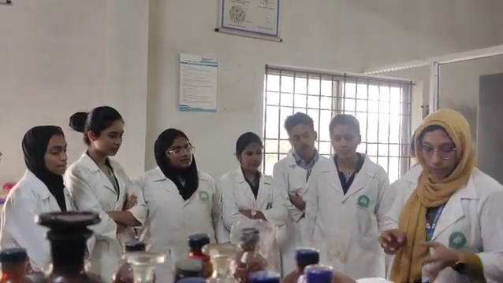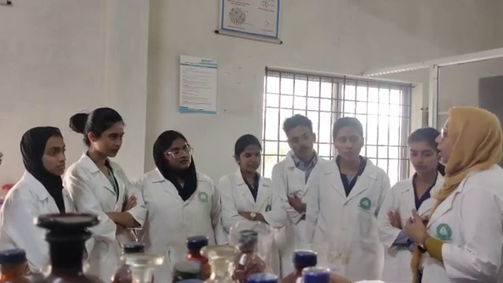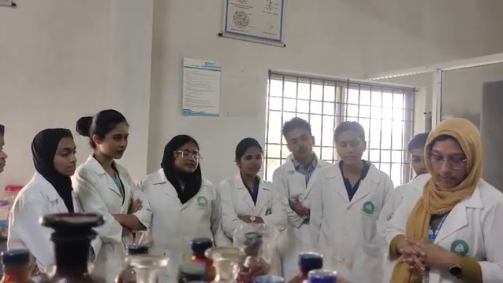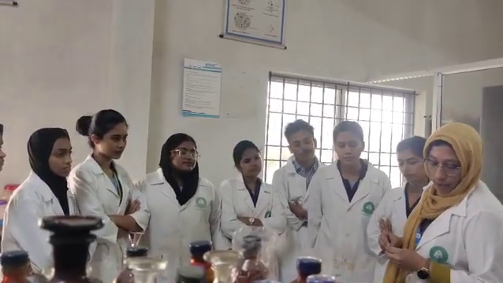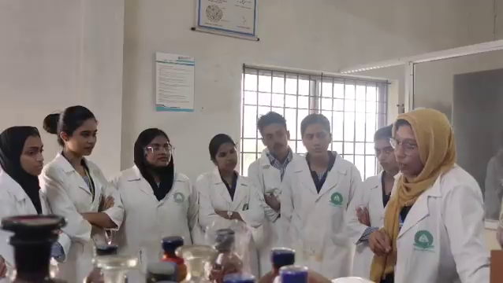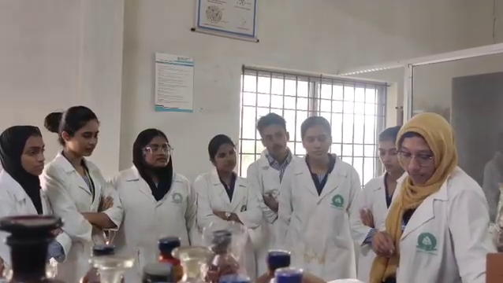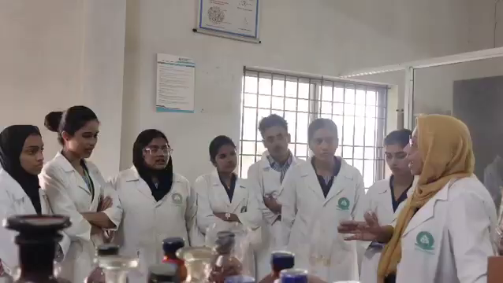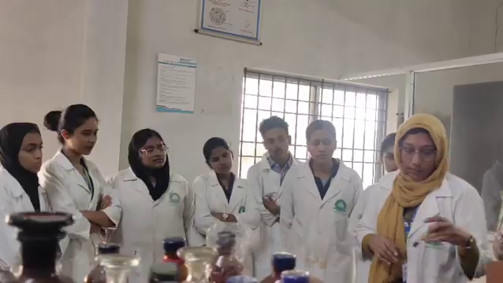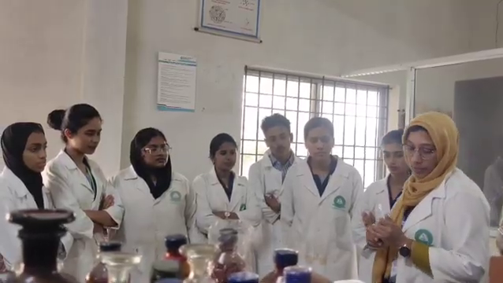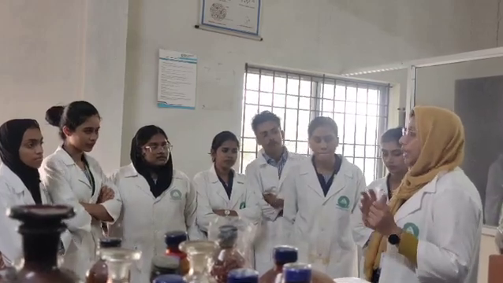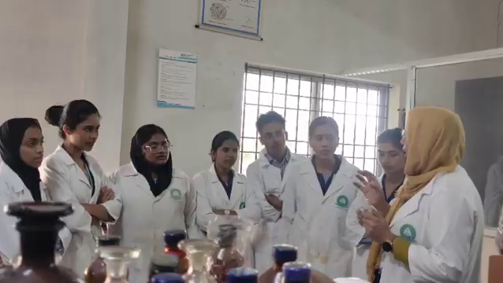Then the next test is for identifying the presence of reducing sugar. What test will we do for reducing sugar? Fehling's test. The aqueous solution of the drug is boiled with hydrochloric acid, then the required volume of sodium hydroxide solution is mixed. Then an equal volume of Fehling's A and B solution is added. A brick red precipitate will form. This brick red precipitate indicates the presence of reducing sugar. So Fehling's test is used for identifying reducing sugar.